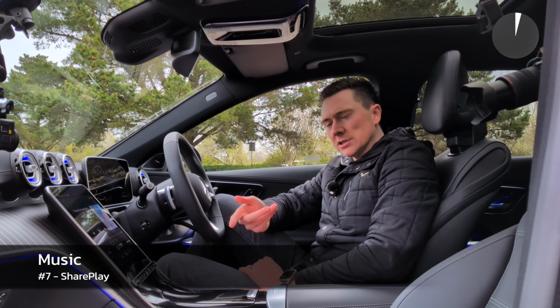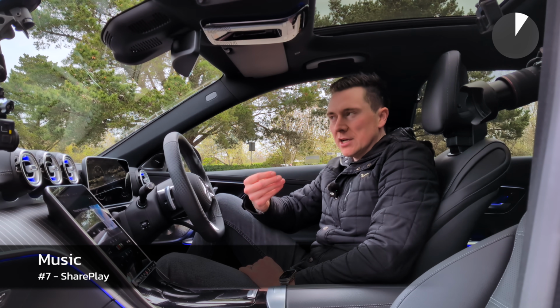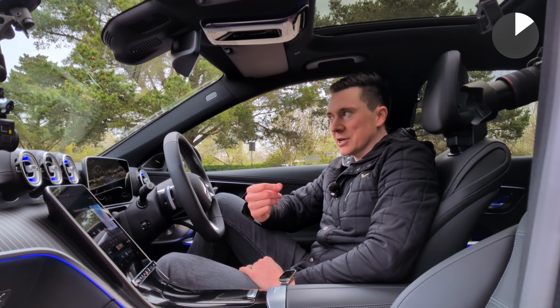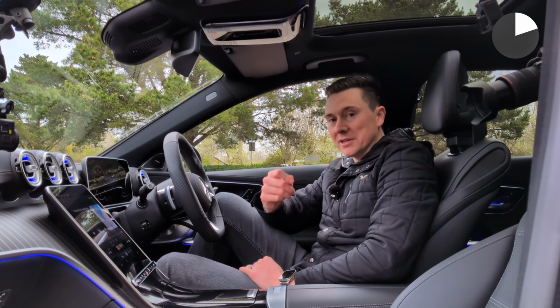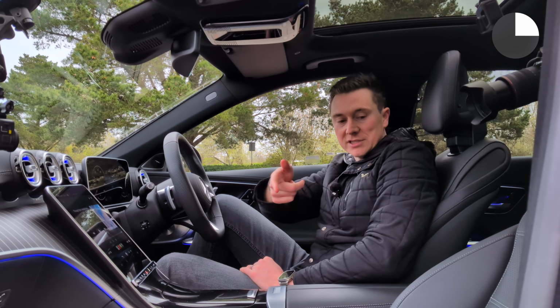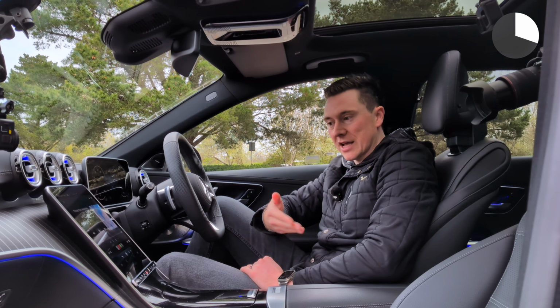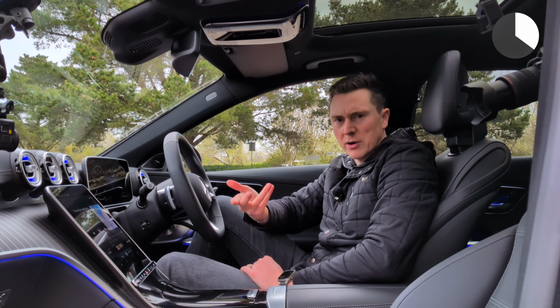SharePlay is also an underrated feature in my opinion, because I do remember a time years ago when you had to share the aux cable in the car. So that's like the headphone jack, and you used to give it round to all your passengers and then they play their music or something from their own iPods and phones. Maybe I'm showing my age slightly.